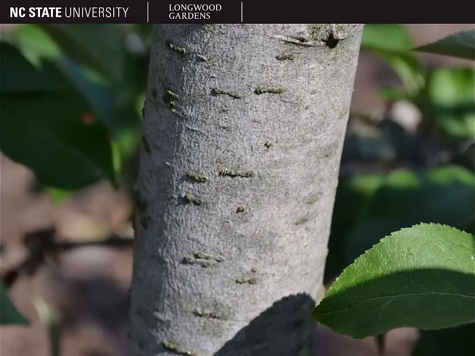The bark is smooth and gray with raised lenticels, looking somewhat like the bark of some of the Prunus species we've covered.